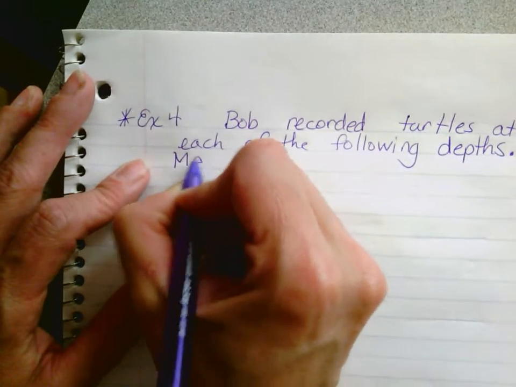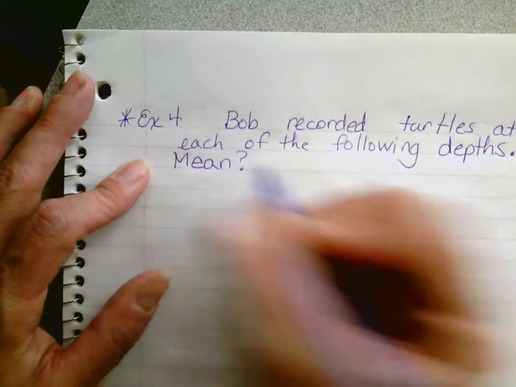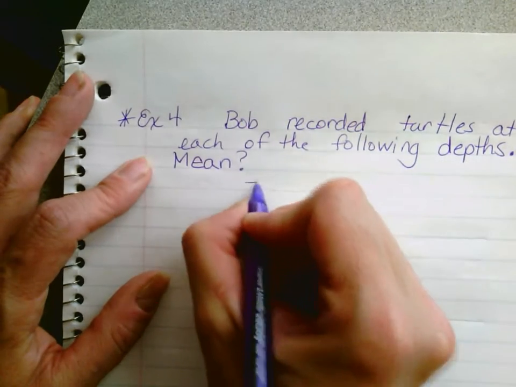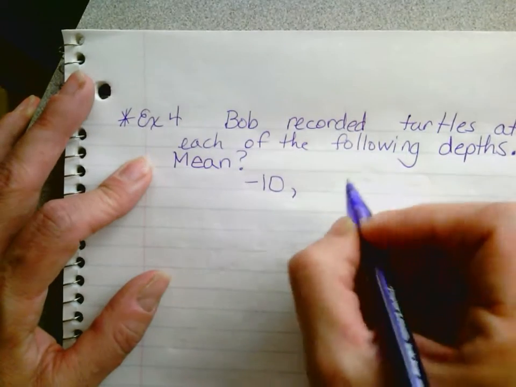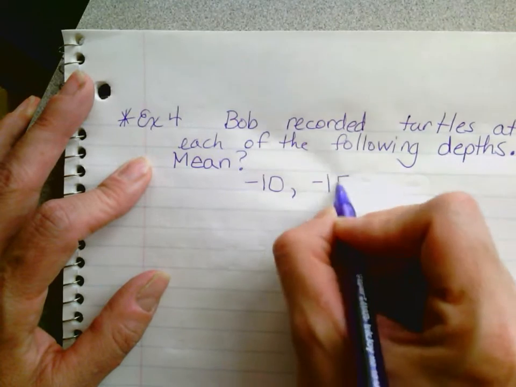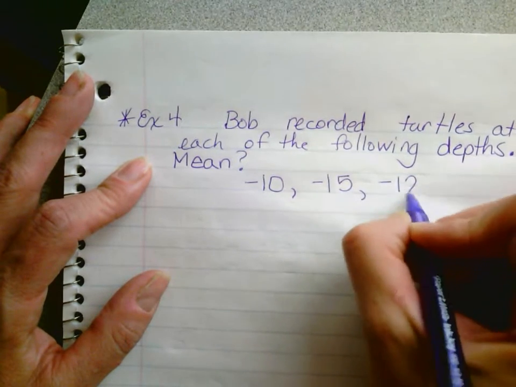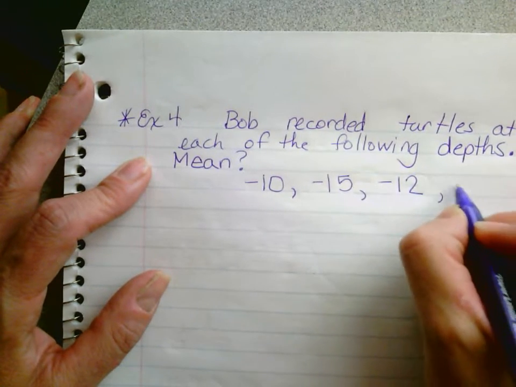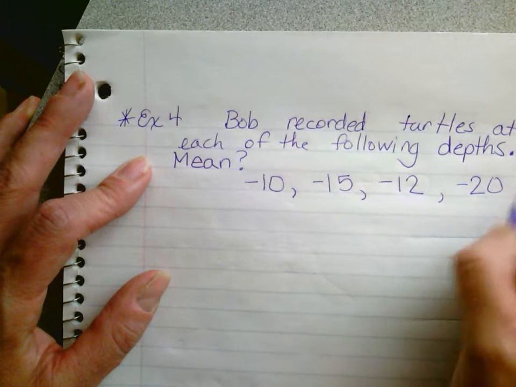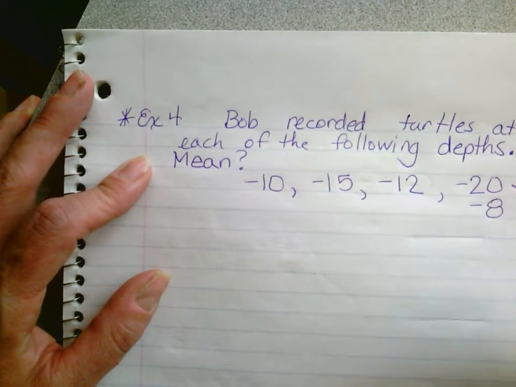Find the mean. Mean means average, right? So he had a turtle at -10. He had a turtle at -15. He had one at -12, -20, and -8. Ran out of room.